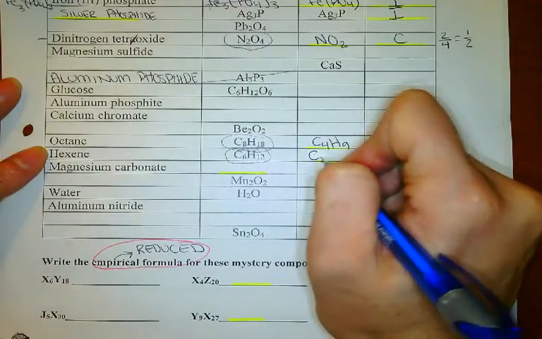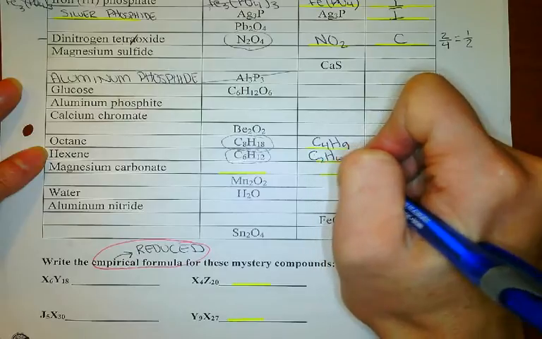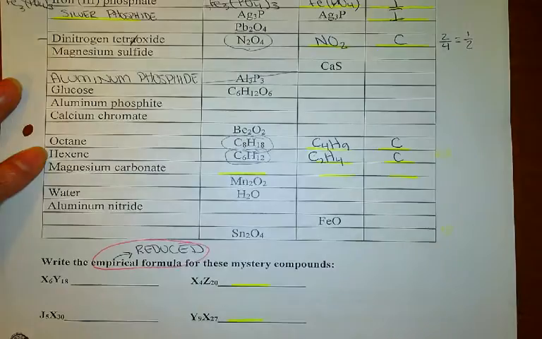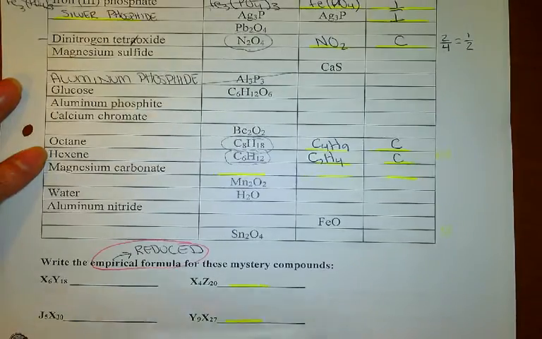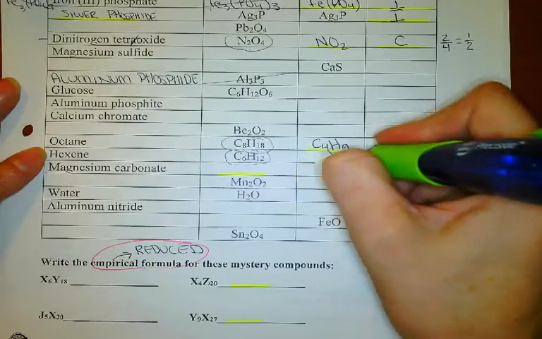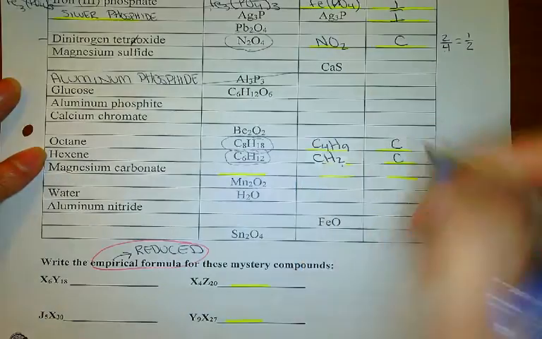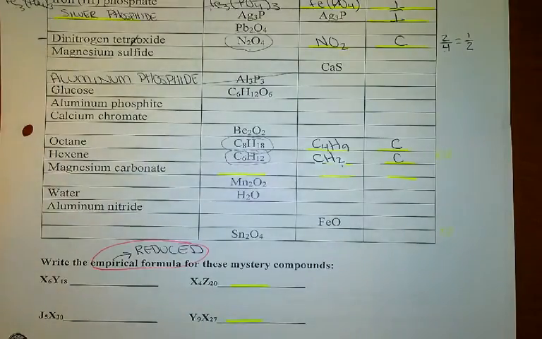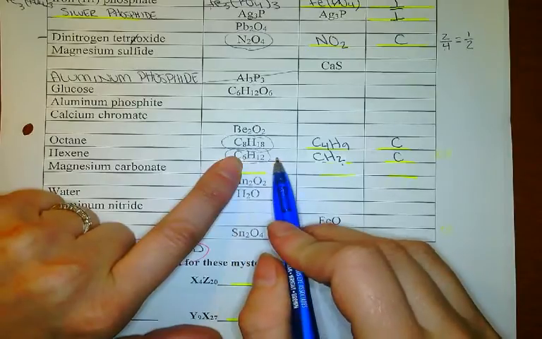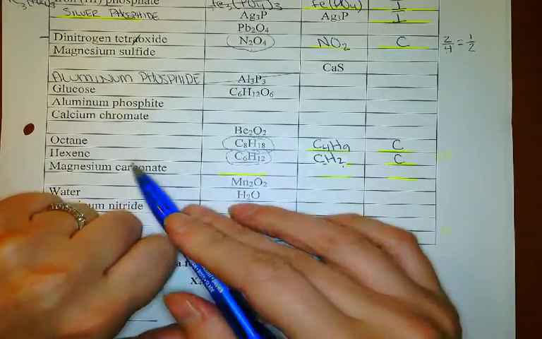So 6 divided by 3 is 2. 12 divided by 3 is 4. Okay, but look, it's still a 2 and a 4. Alright, so I can divide it by 2 again. 2 divided by 2 is 1. And 4 divided by 2 is 2. So you can reduce and keep checking, but look, I can go 6 divided by 6 is 1, and 12 divided by 6 is 2. So just guess and check, keep working.